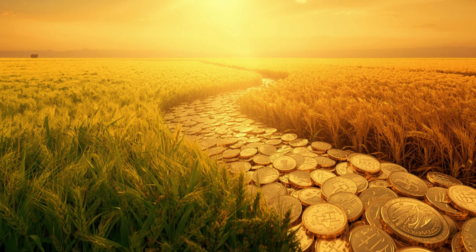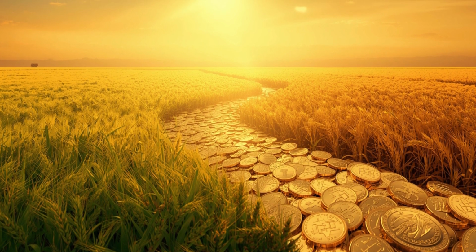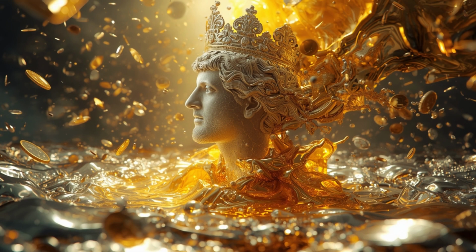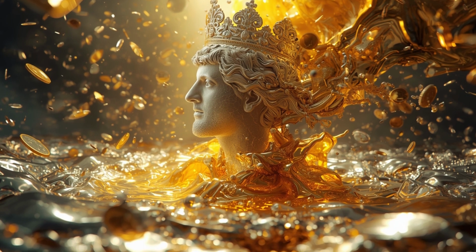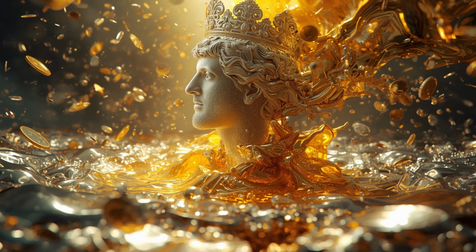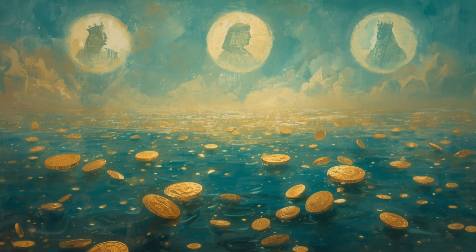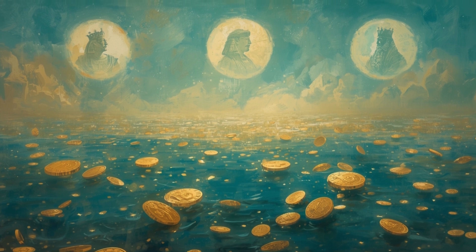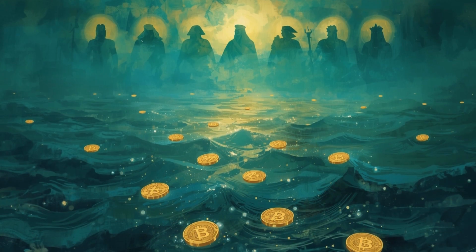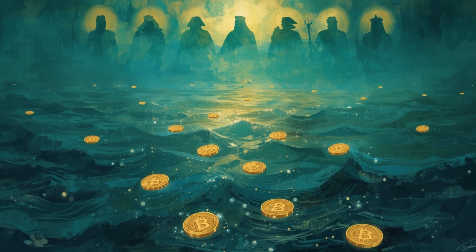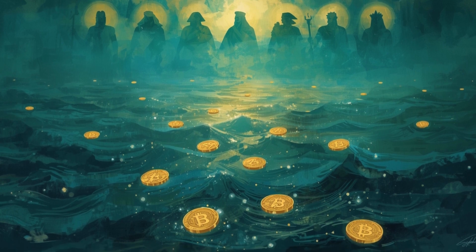Now let's turn to the Mediterranean, to Egypt. Initially, Egyptian currency was based on grain, but during the Hellenistic period, silver and gold coins appeared. Ptolemaic coins featuring the ruler's portrait and godly symbols influenced the people and demonstrated Egypt's power in Mediterranean trade. Here, money also became a tool of propaganda and commerce.